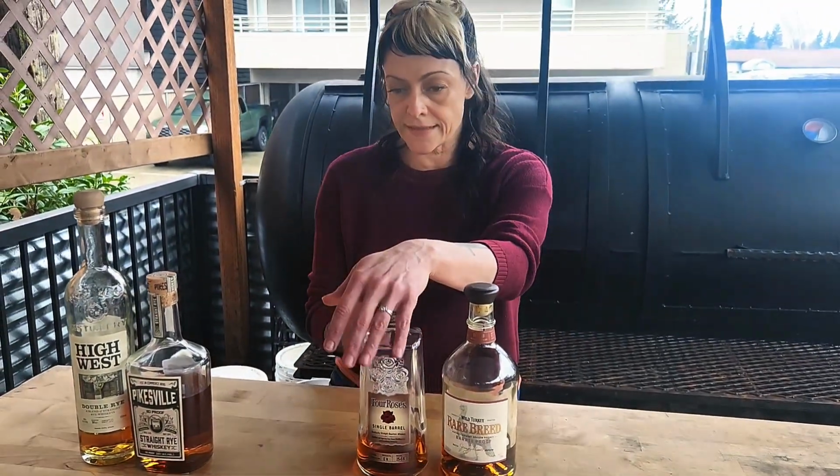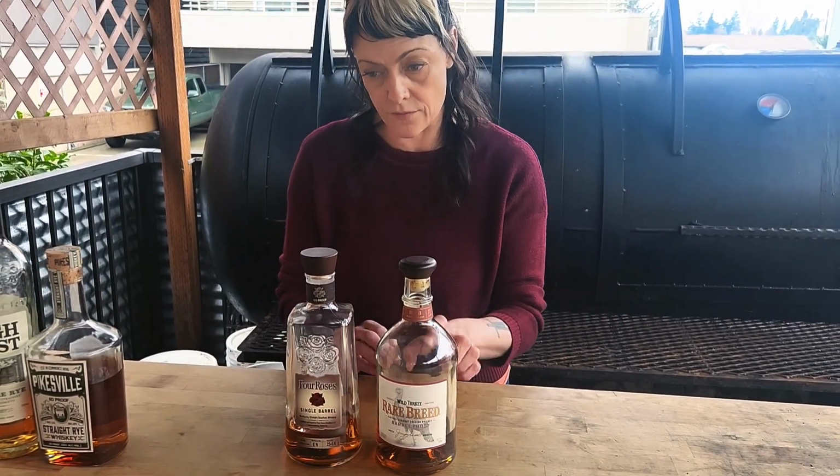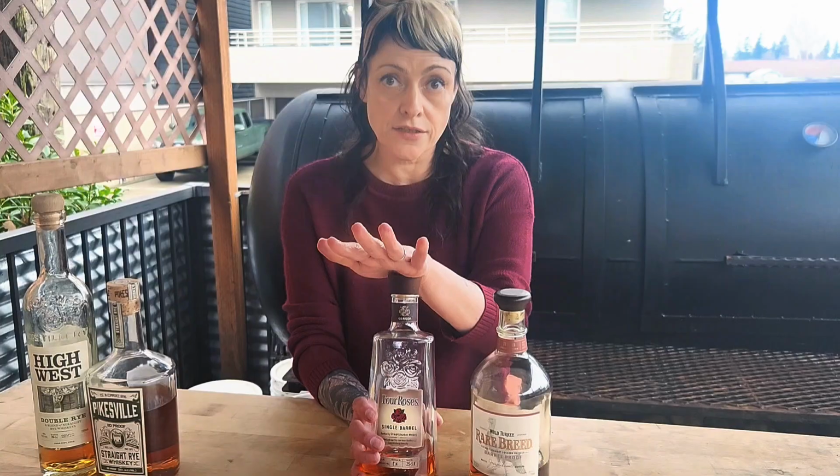So this has 60% corn and 35% rye. So it's quite a high rye bourbon. And then this guy is 75% corn and 13% rye. So you're gonna find that this is a much sweeter, in some people's opinion, easier to drink bourbon. This is going to have a lot more spice and rye character to it.